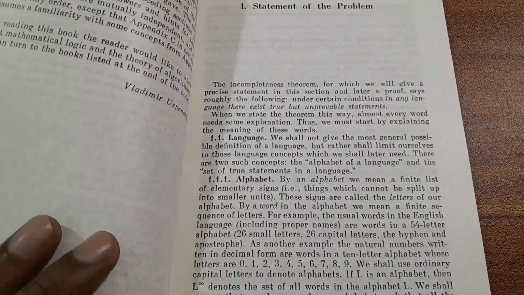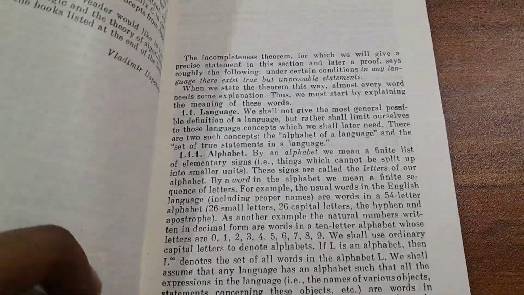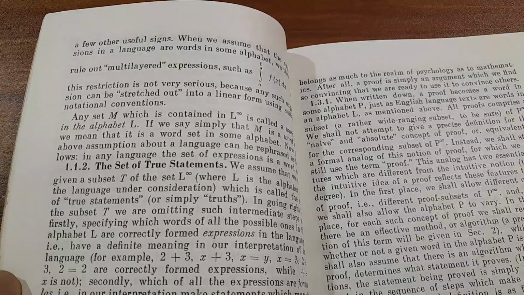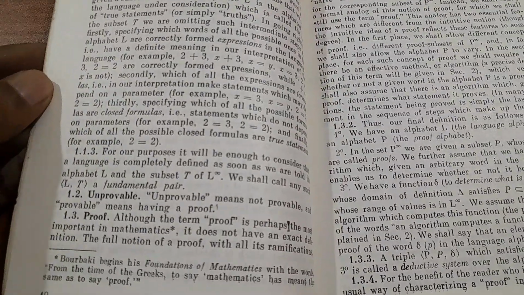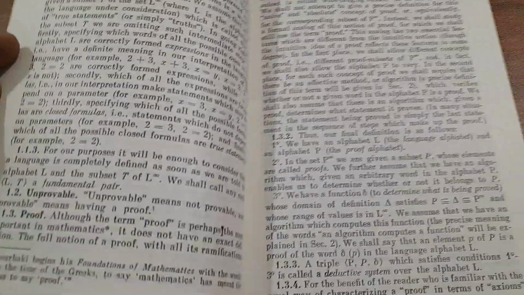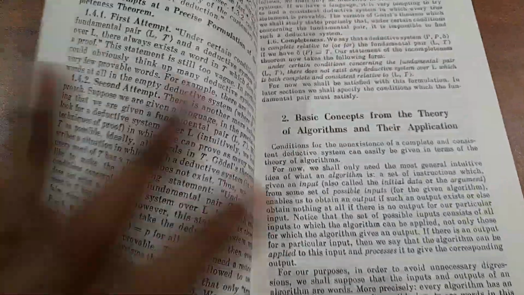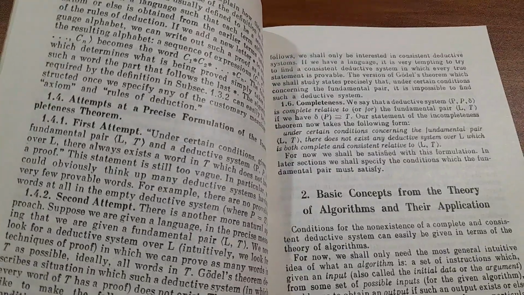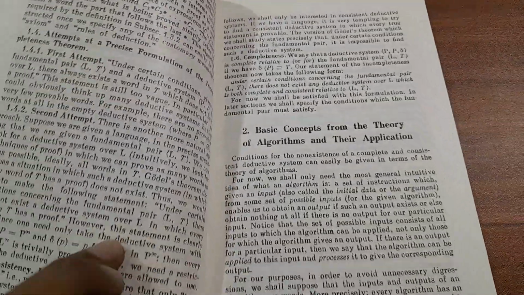Initially they have the statement of the problem. Section 1.1, language and the alphabet. Then the set of true statements. Likewise, here there is anything unprovable. They have explained everything, what is meant by everything, so that the readers get ready for the proof. Then the precise formulation of the incompleteness theorem, with a first attempt, second attempt, and things like that.